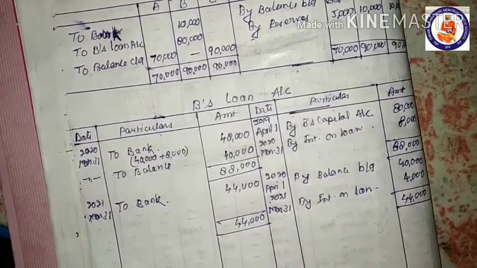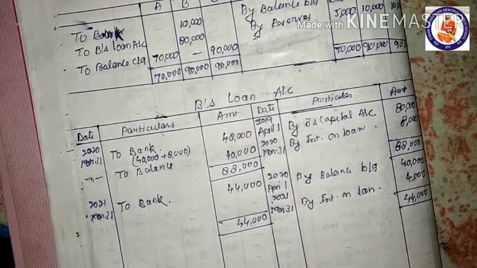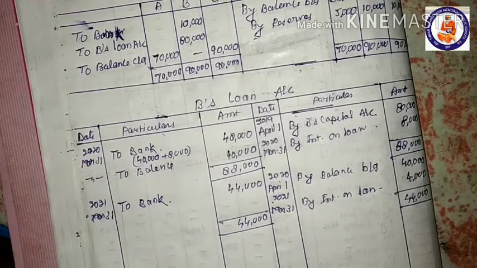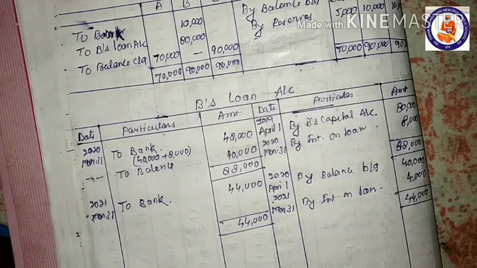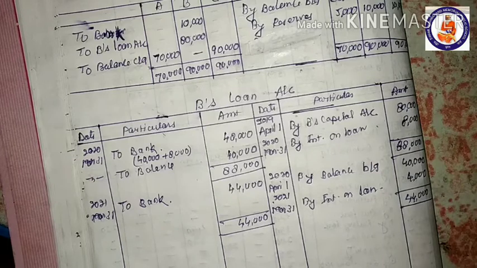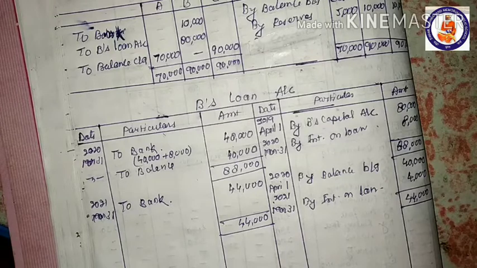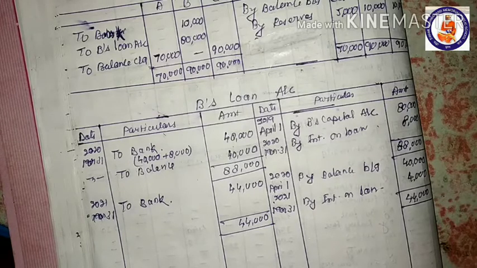Sometimes it is in the question that he will be given 30,000 and the remaining at the end of the year. In that case, if only 30,000 is to be paid, the interest will be added and 30,000 plus interest will be paid to him, and the remaining amount will be paid at the last.